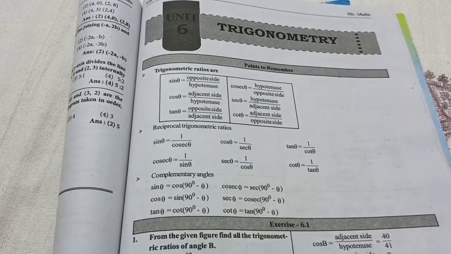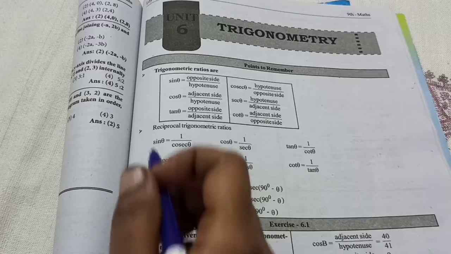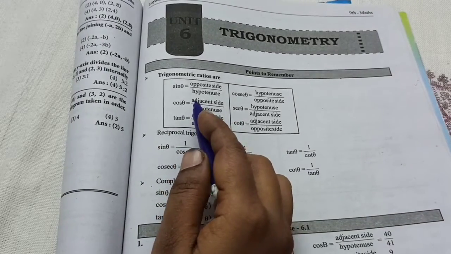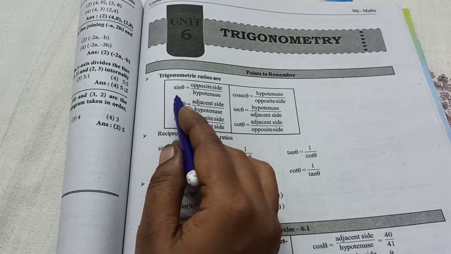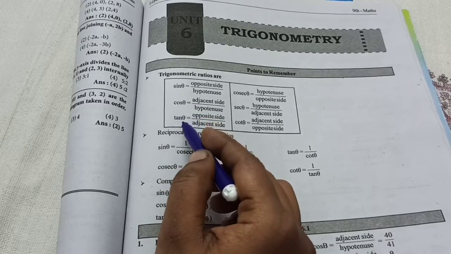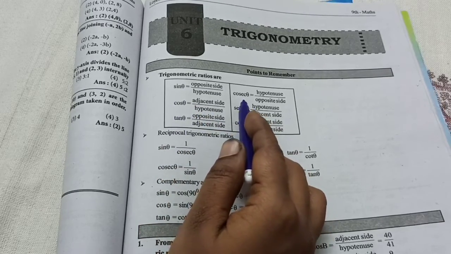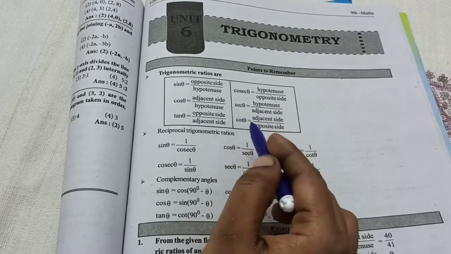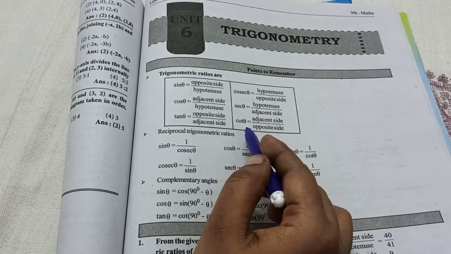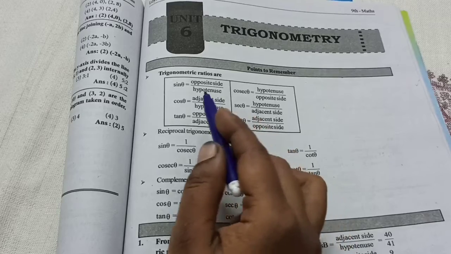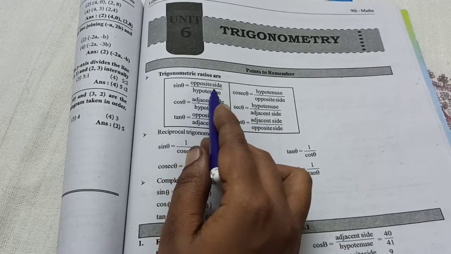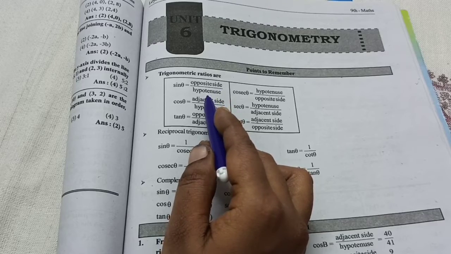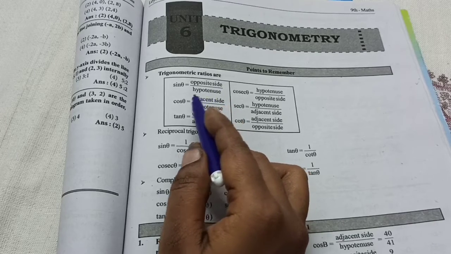Children, in last class you revised trigonometric ratios, isn't it? What are the trigonometric ratios? Say sin theta, cos theta, tan theta, cosecant theta, secant theta and cot theta. Then what are the ratios? Say sin theta is equal to opposite side divided by hypotenuse.